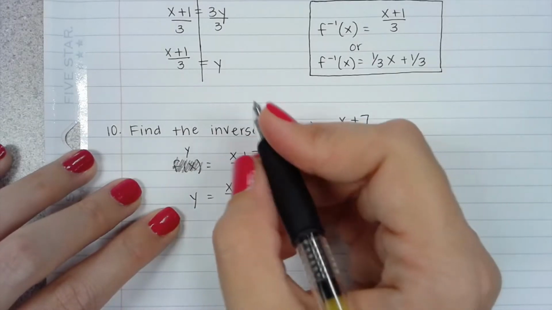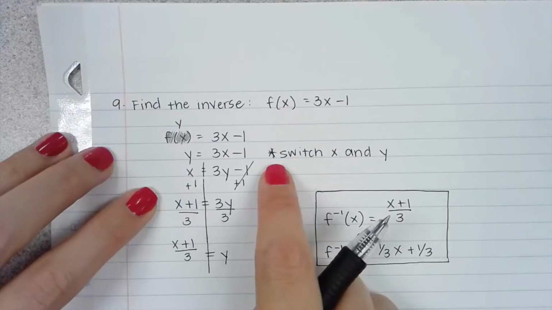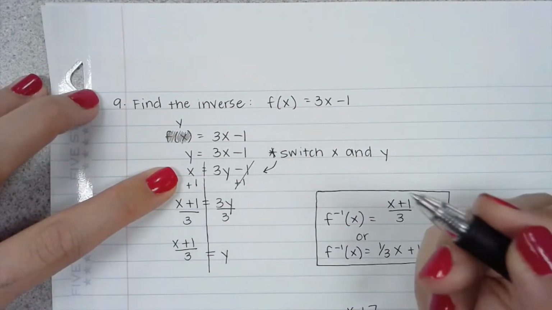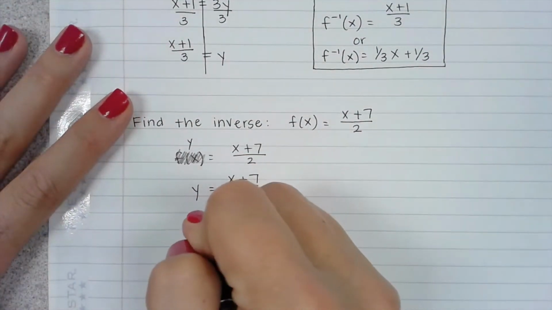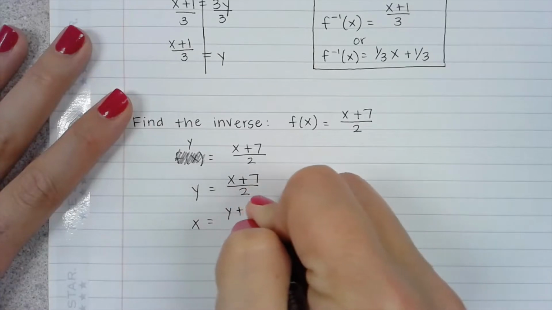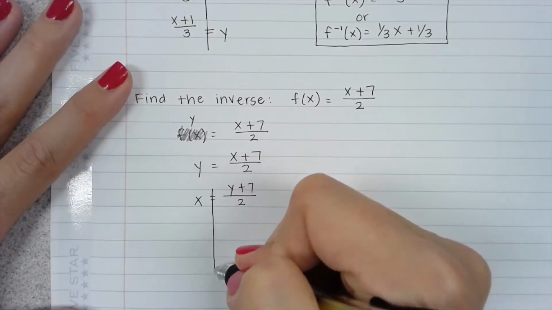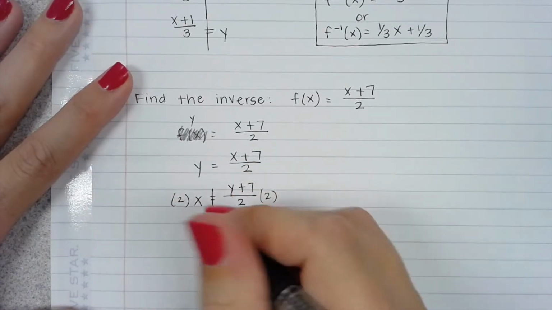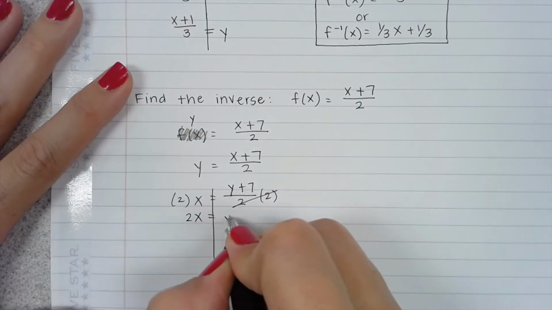Now I'm going to switch the x and the y. So I'm going to switch where they are. Up here in the previous problem, I wrote it on this line, and the same thing happens here. I'm going to change where the x and the y are located. So it's going to be x equals (y plus 7) over 2. And now I'll do algebra to get the y all by itself again. So I'll times both sides by 2. So this 2 will cross out with this 2. So that'll give me 2x equals y plus 7.